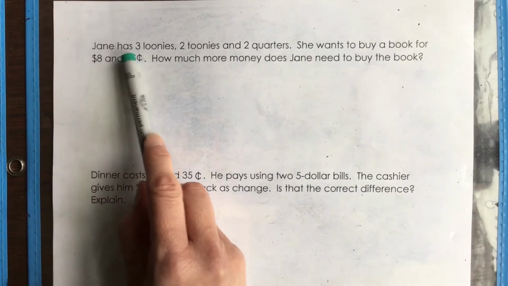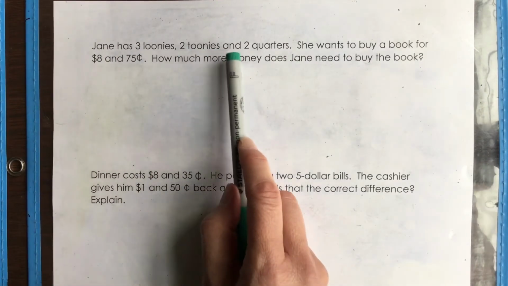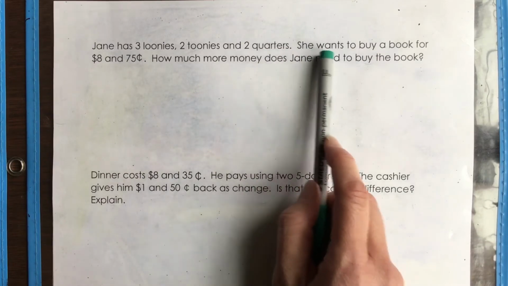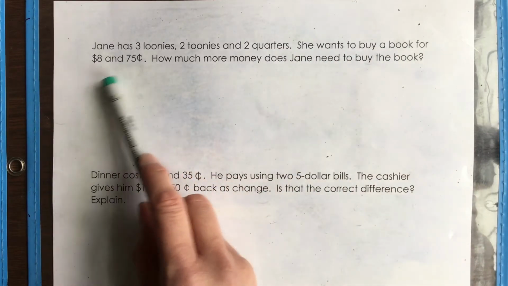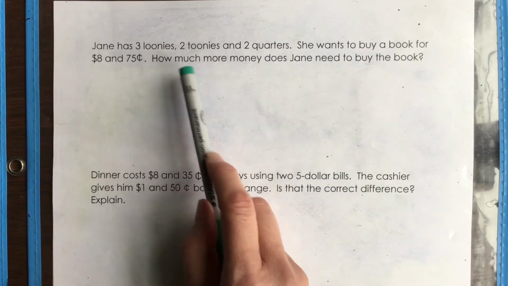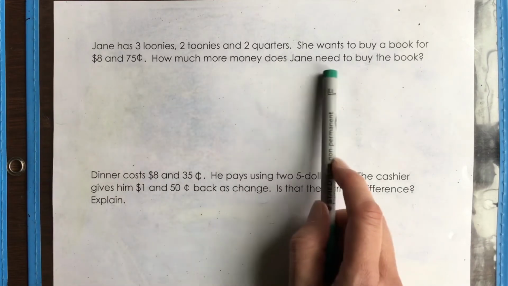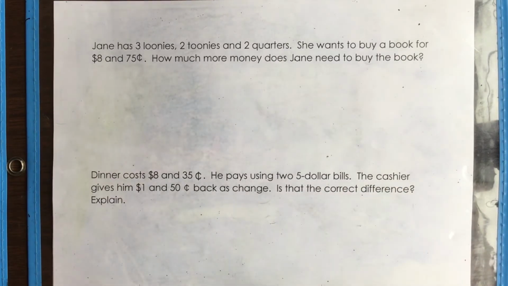It says, Jane has 3 loonies, 2 toonies, and 2 quarters. She wants to buy a book for $8.75. How much more money does Jane need to buy the book? Is this a multi-step question? I think it is. The first thing that I would do is draw these coins so that I can count them out. And I'm going to draw them from the largest amount to the smallest amount.